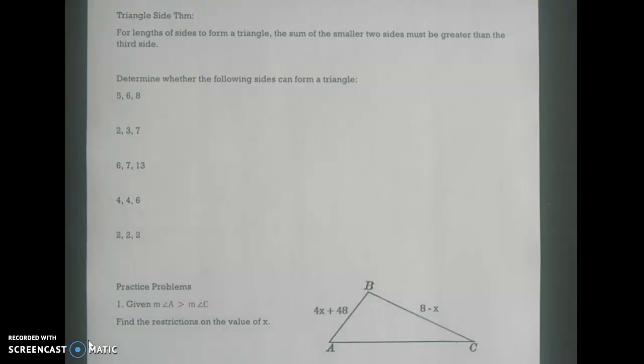And we have now made it to our last page of notes. One more theorem is that for the lengths of the sides to form a triangle, the sum of the smaller two sides must be greater than the third side. So let's look at these examples here and determine whether or not they can form a triangle.